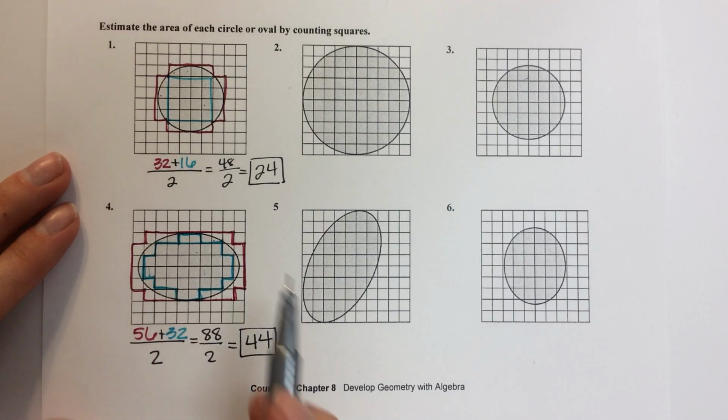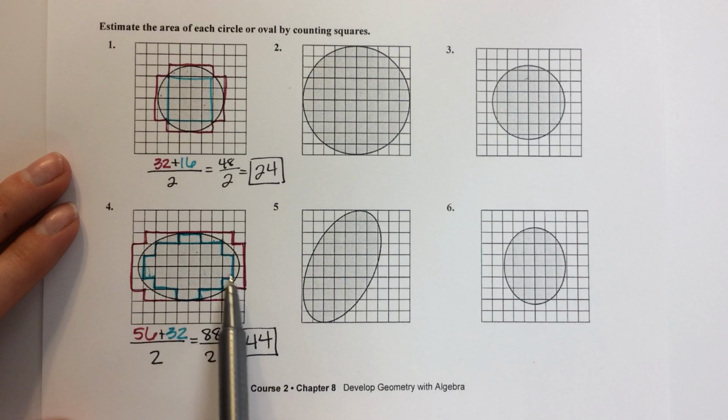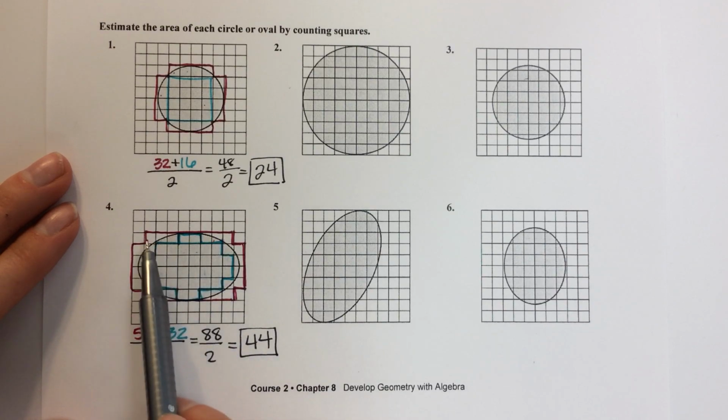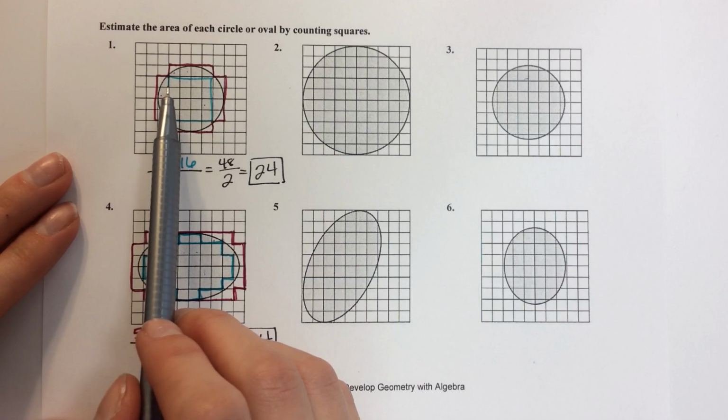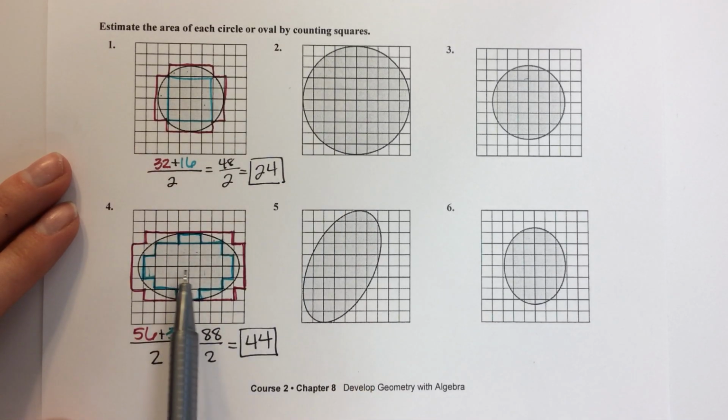Okay? So we are going to count the squares that have any part of the oval overlapping into it, or the circle. Does that make sense? Yeah. And then we're going to go back and count the full ones, and we're going to take the average of them. We're going to add them and divide by 2. Okay? Because we have 2 different measurements. So average of them is 2. And that's going to be our estimate. Okay. Does everybody understand this part? How we could estimate the area of a circle? Yes, ma'am. Yes? Okay.